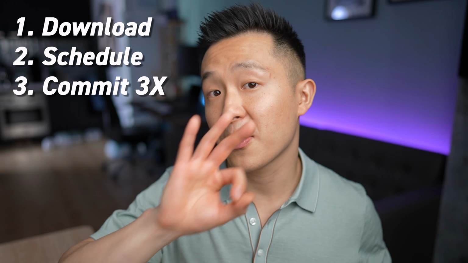To wrap things up, download this template, schedule in a 15-minute monthly recurring event on your calendar, and commit to filling this out for at least 3 months. Yes, it's a bit more manual, not 100% accurate, but I found that going through this once a month has really helped me become more aware of my spending habits, and I usually go into the next month with a bit more intention. See you on the next video, and in the meantime, have a great one.